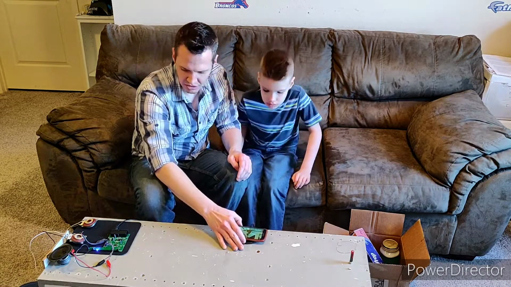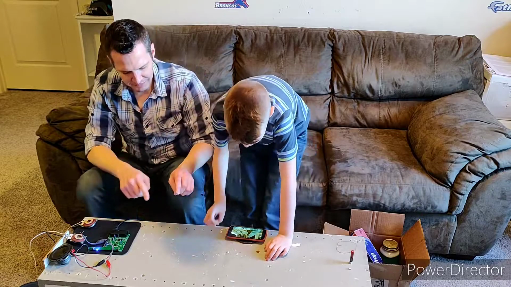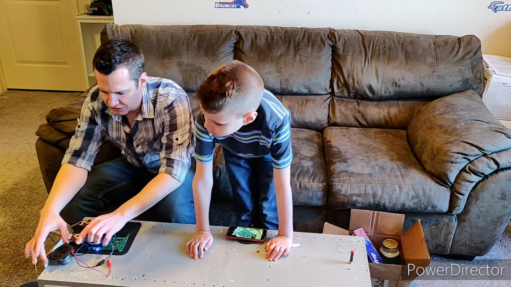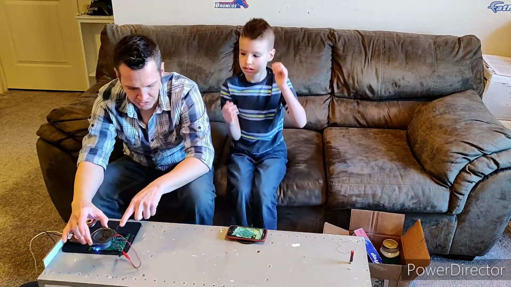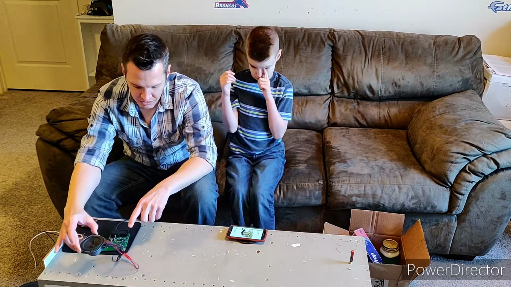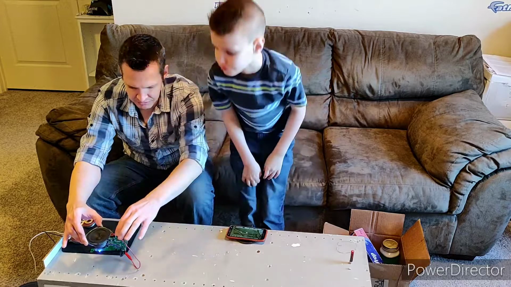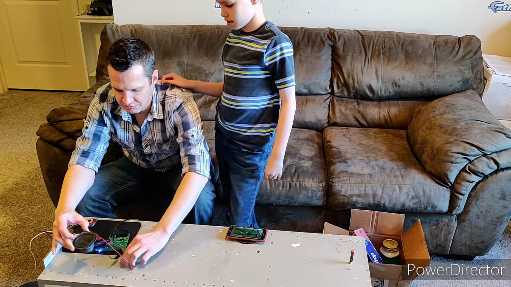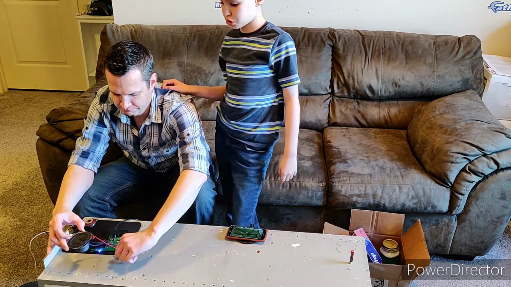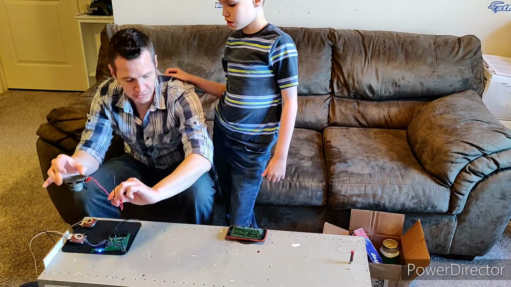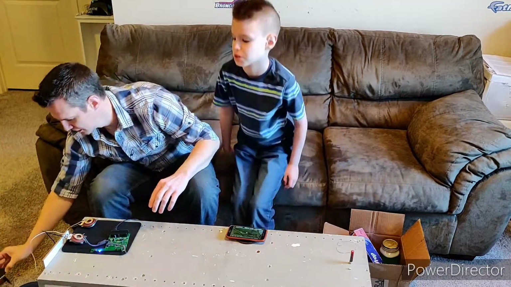So now that that's playing, we've got this speaker hooked up, right? So we're going to pause it. Okay, we're going to take this one off, so that we know it's not the speaker that is playing.